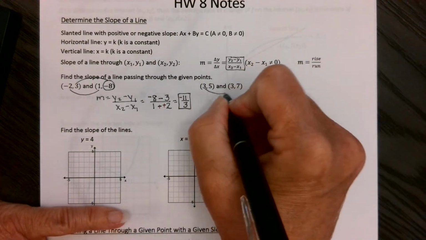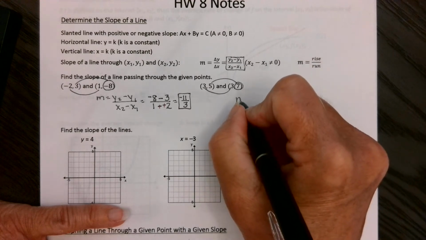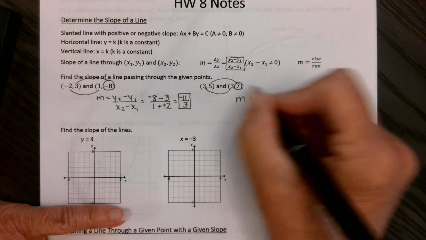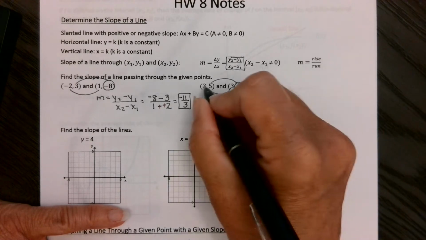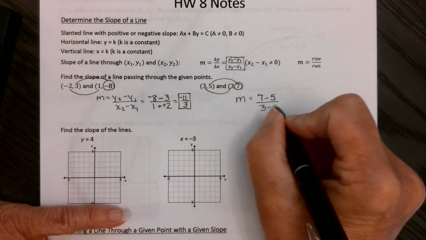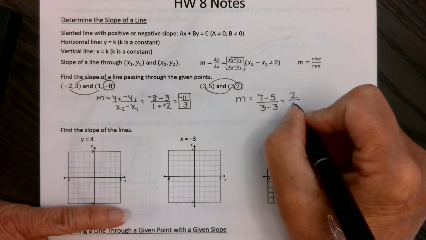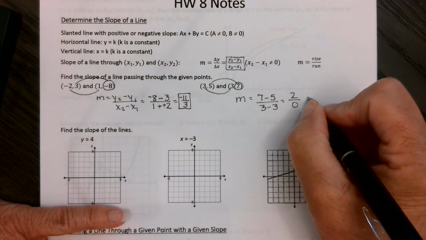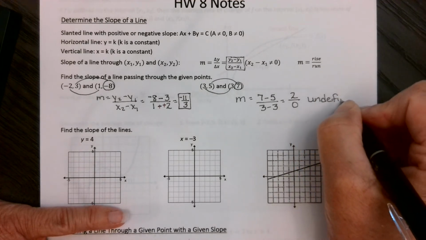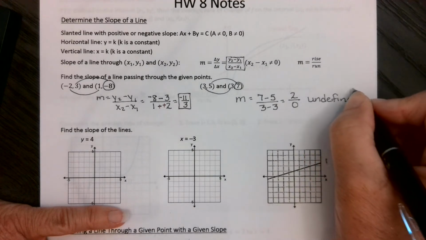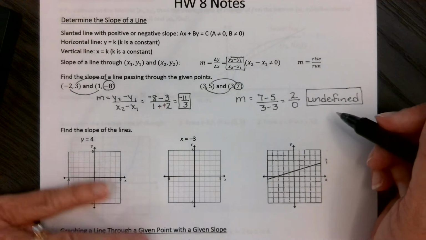Right here, connect the first ones, connect the second ones, circle that one. So we're going to do 7 minus its partner, which is 7 minus 5. 3 minus 3 on the bottom. So we have 2 divided by 0. 0 underneath is undefined. So this has an undefined slope, because we cannot divide by 0.